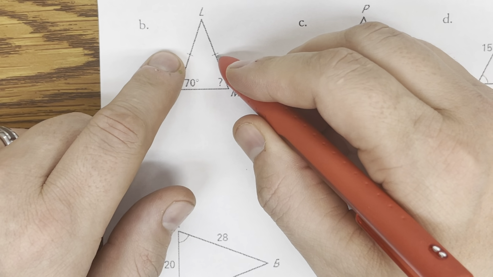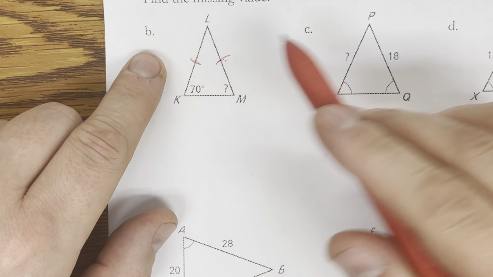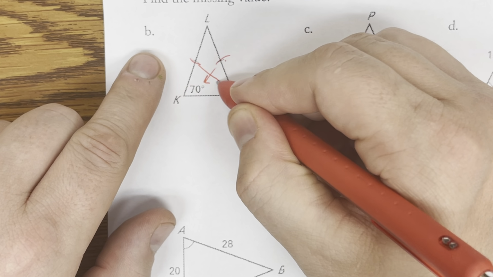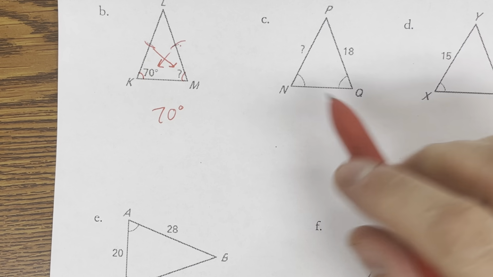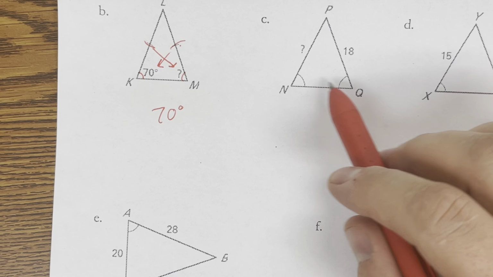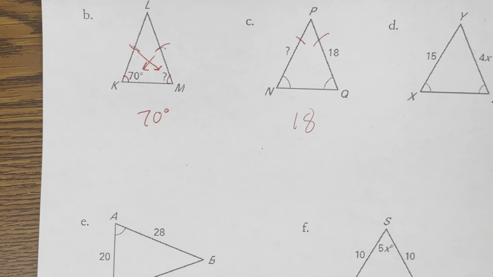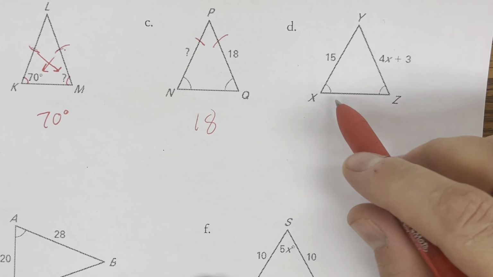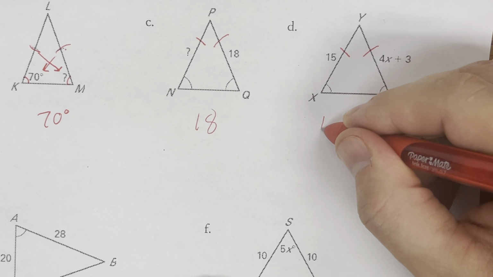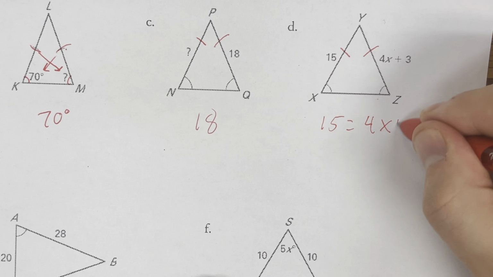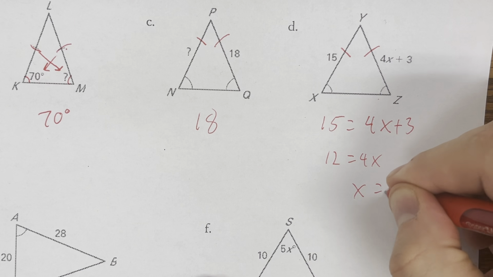First step. The triangle has two congruent sides. Tick mark, tick mark. If the sides are congruent, then the angles opposite them are congruent. So we have a 70 and a 70. This time I see two congruent angles. If we have two congruent angles, then we have two congruent sides. So our missing side has to be 18. It's an isosceles triangle. This one, two congruent angles, so two congruent sides. Mark it with the tick mark. 15 equals 4x plus 3. Have to solve it. 12 equals 4x, and x is equal to 3.